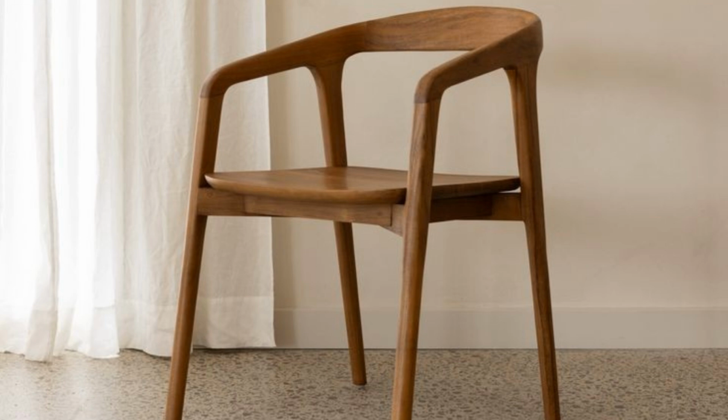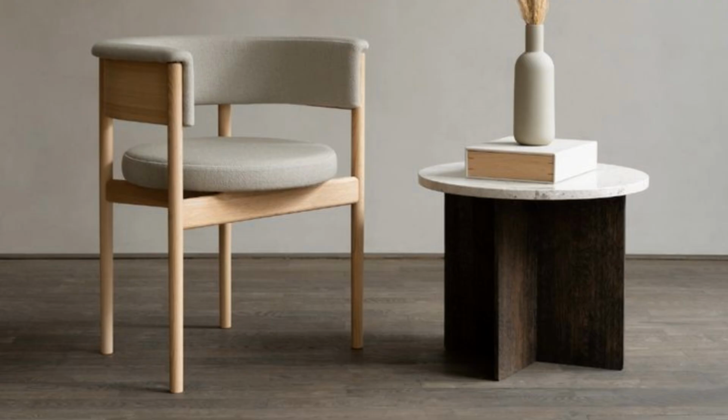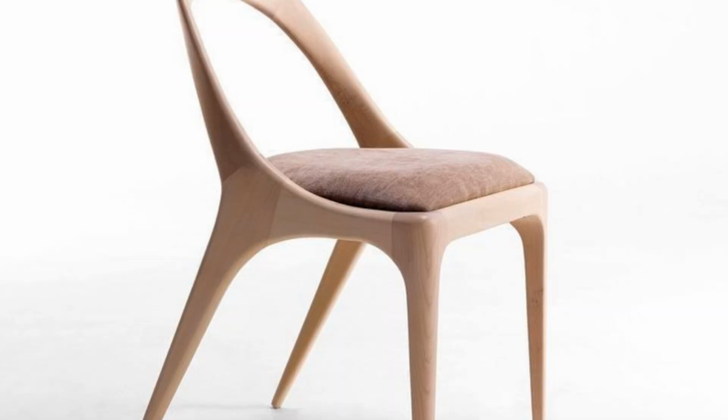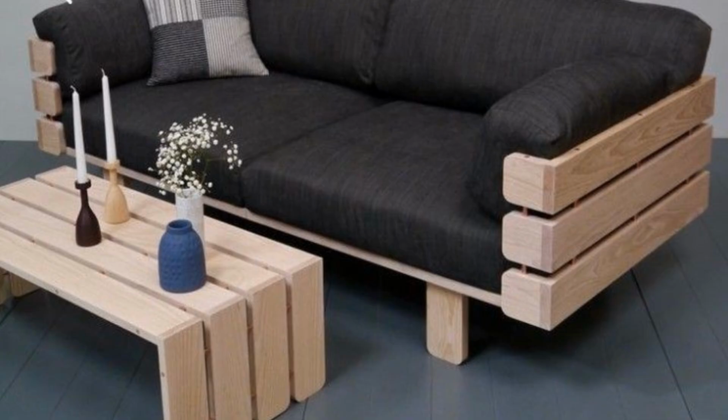Pallet chair. Repurposing pallets into a chair is an eco-friendly option that requires creativity and basic carpentry skills. Sanding down the pallets and adding cushions can enhance comfort. Mid-century modern chair. Inspired by the mid-century modern aesthetic, this DIY project involves creating tapered legs and a curved backrest using plywood or solid wood.